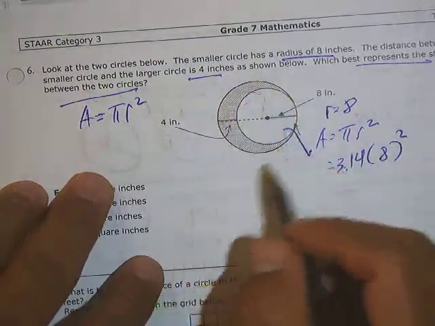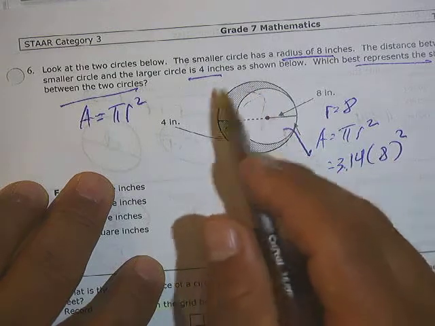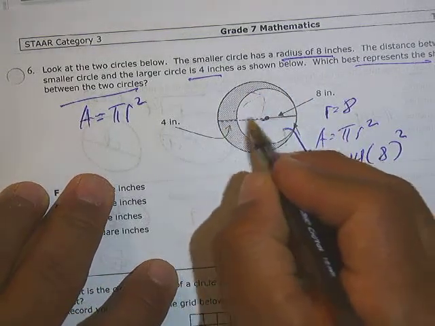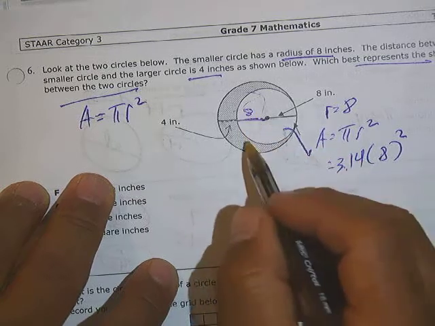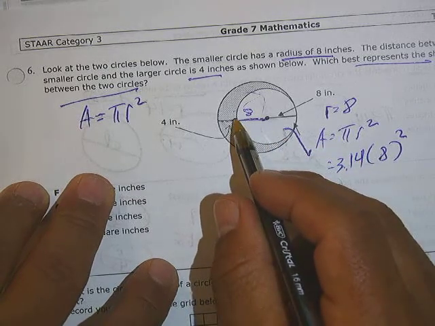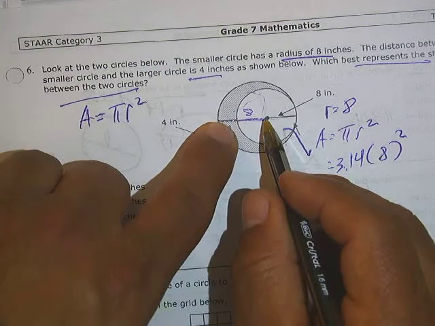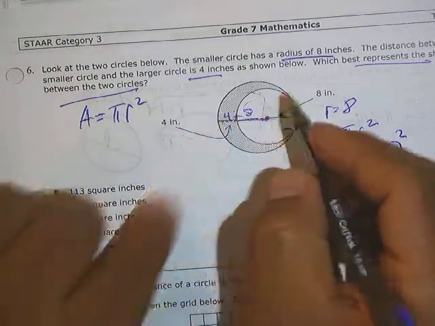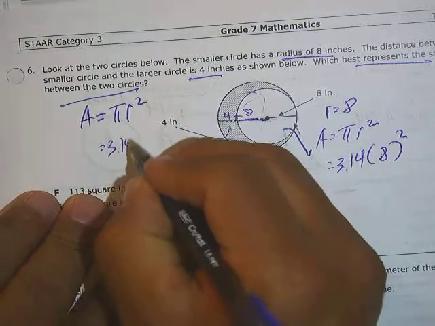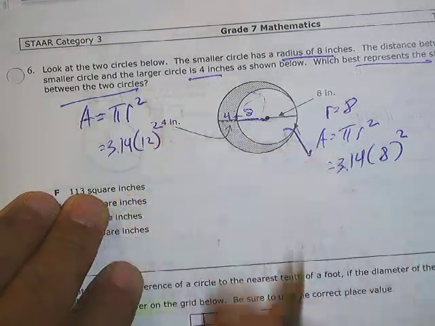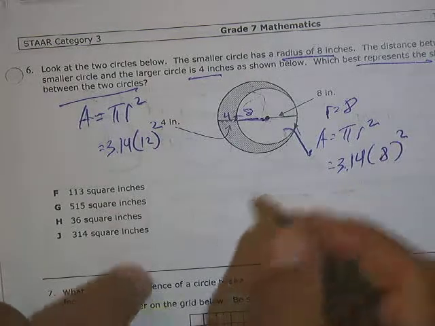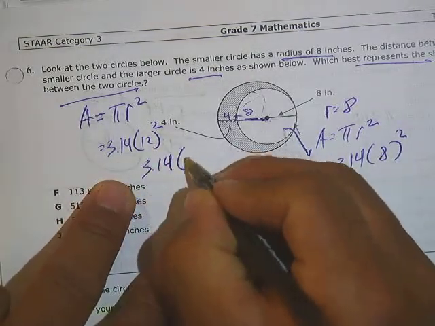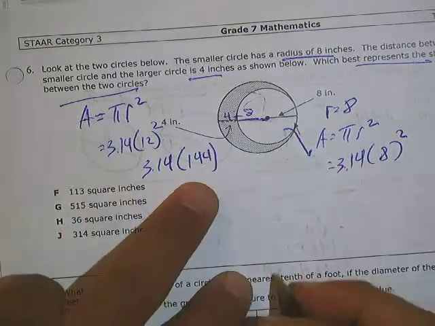The large circle's area is equal to pi times radius squared. Okay, so think of the large circle. What is the radius of the large circle? So think there. This is 4, but I know from here to here is 8. But then from here is 8, and from here to 4. That means from here to here is 8 plus 4, which is 12. So then I'm going to put 3.14 times 12 squared.